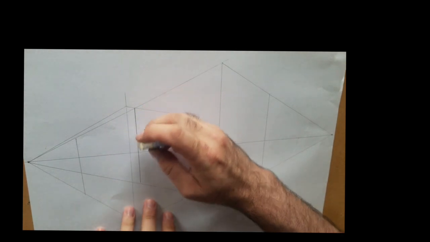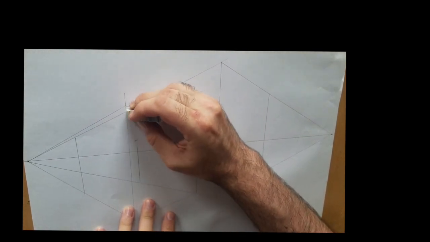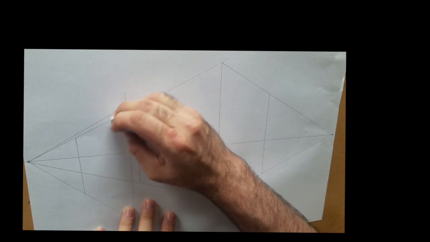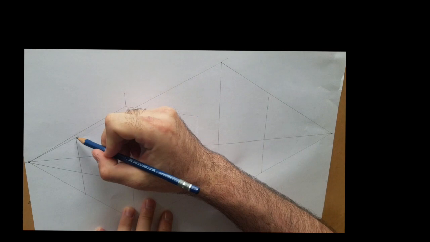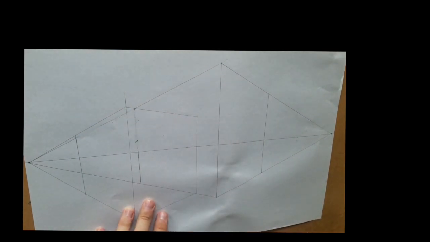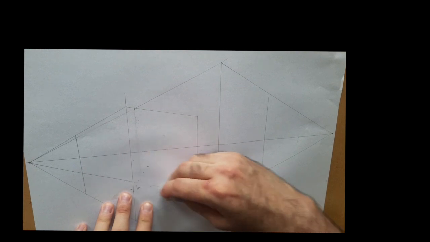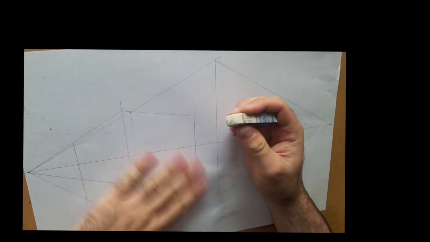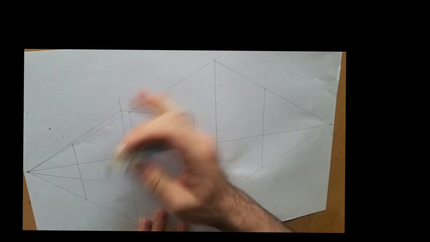And then again, if you're getting confused, you can go back in, you can get rid of lines you no longer need because you can't see them. Should have made that go up all the way. Now that's a really extreme, almost like two buildings stuck together type of thing.